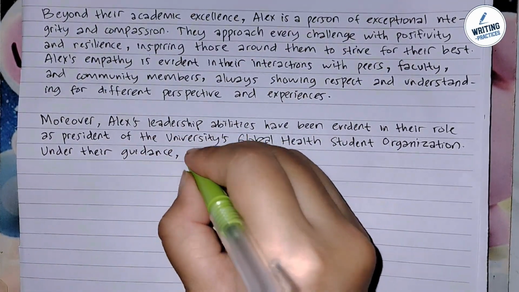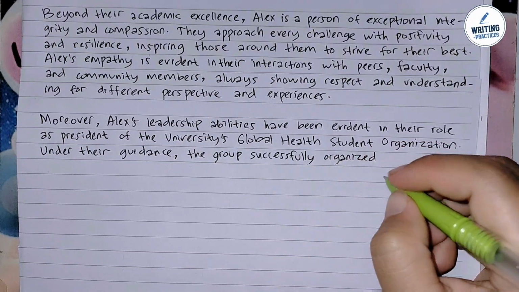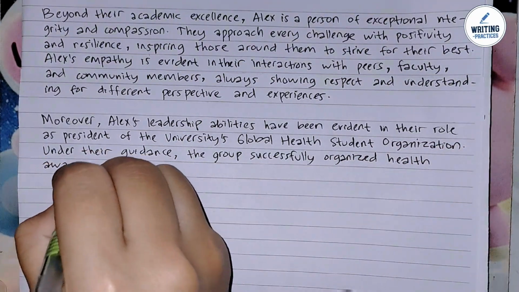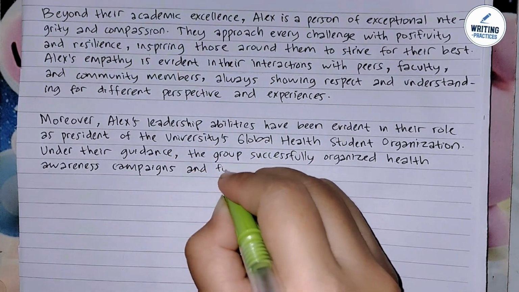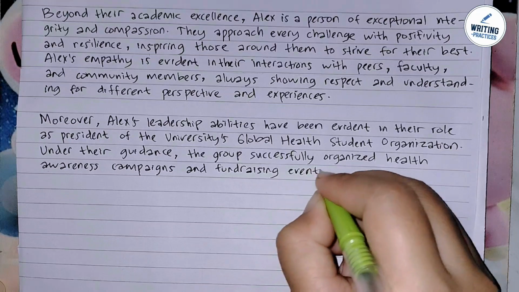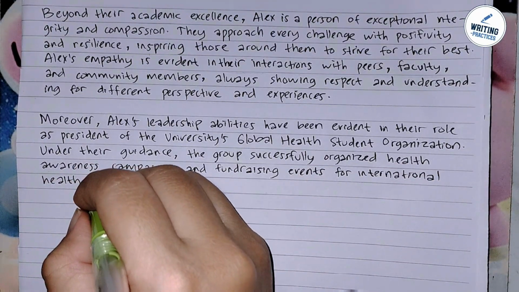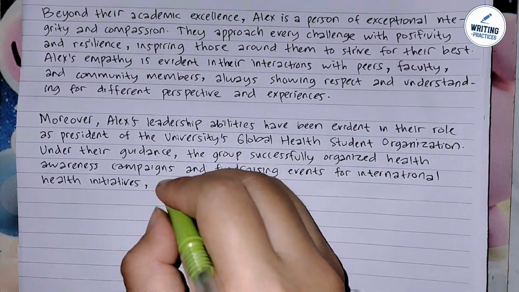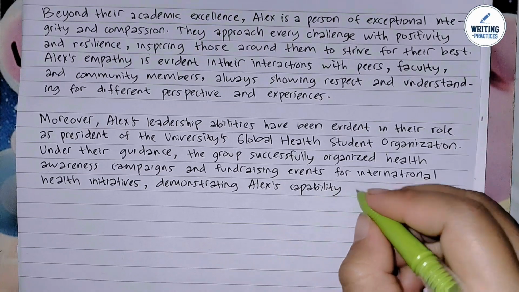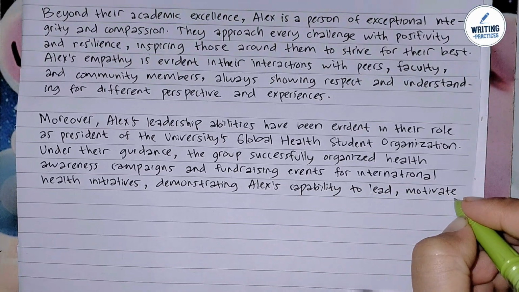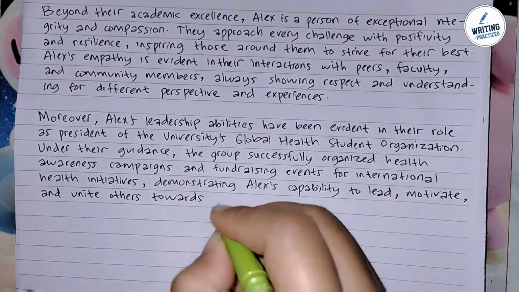Health Student Organization. Not only that, you must also provide specific examples of how the applicant has led successful initiatives, organized events, or motivated others. Highlight real-world examples of leadership, providing evidence of the applicant's abilities to inspire and guide teams. You may write something like, under their guidance, the group successfully organized health awareness campaigns and fundraising events for international health initiatives, demonstrating Alex's capability to lead, motivate, and unite others towards a common goal.